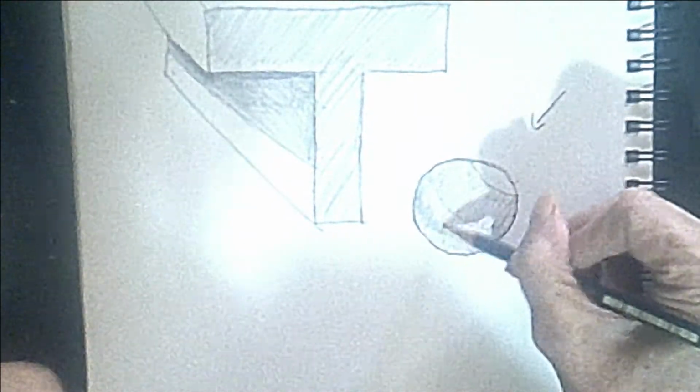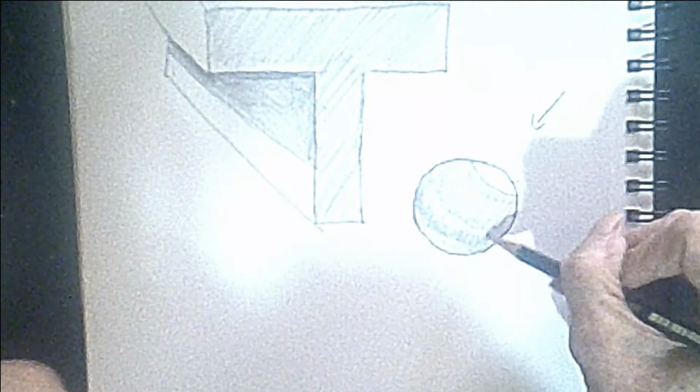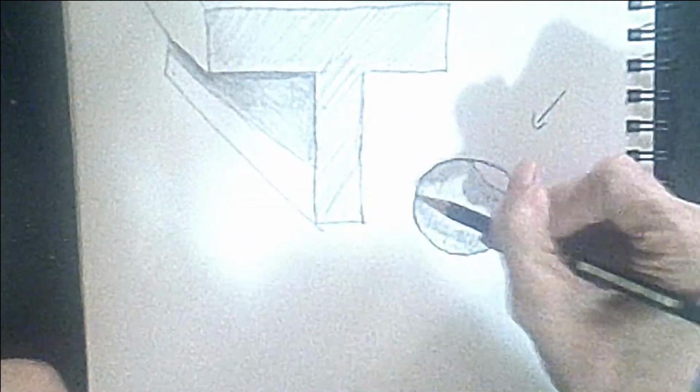Still working on that. Make this a little bit darker. Add more core shadow. I don't want to go overboard with it. I don't make it really, really dark. It kind of tapers up like that.